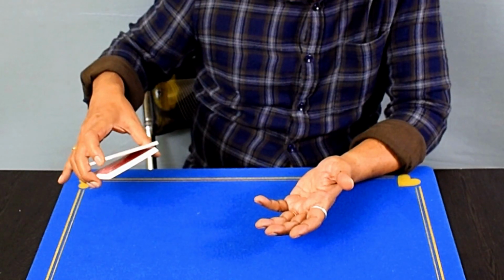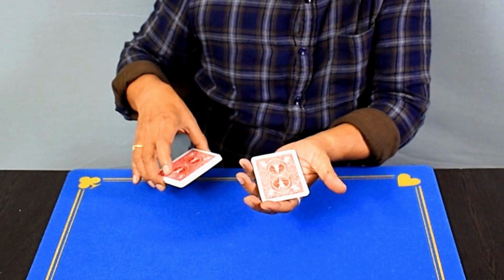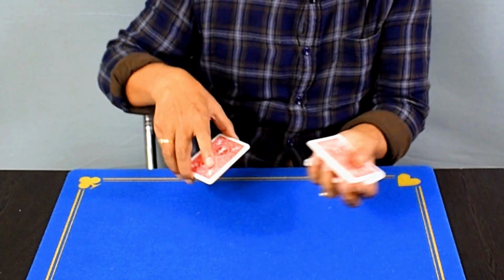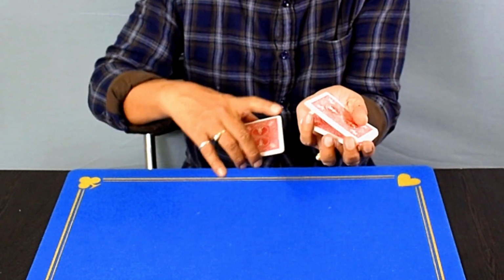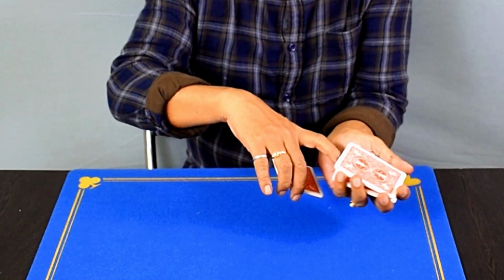You just lift up a few cards with your index finger and hold them here. Lift up some more cards and place it on top, maintaining a break. That means there is a gap held with your fingers, but this should not be seen by the spectators. The gap is from this side.